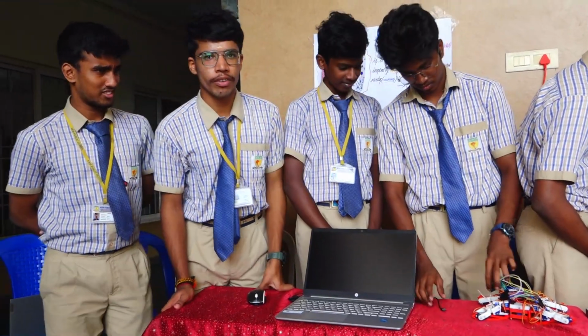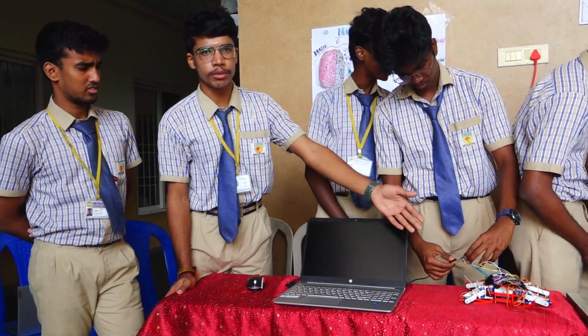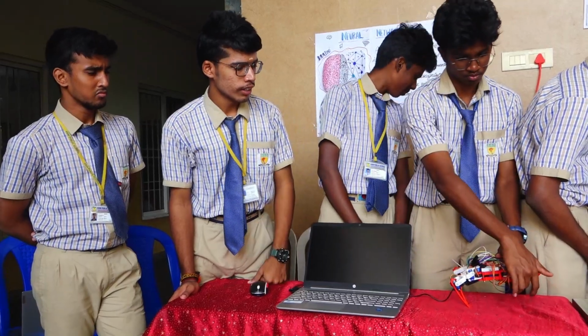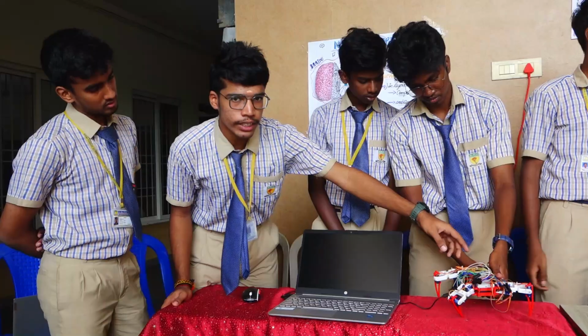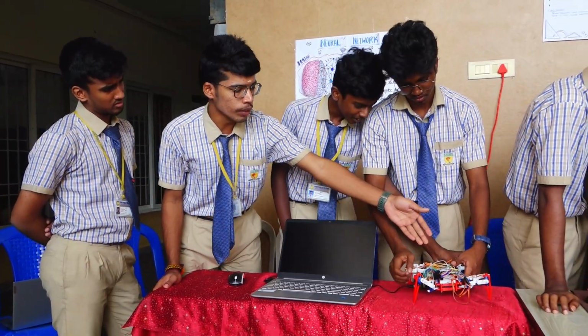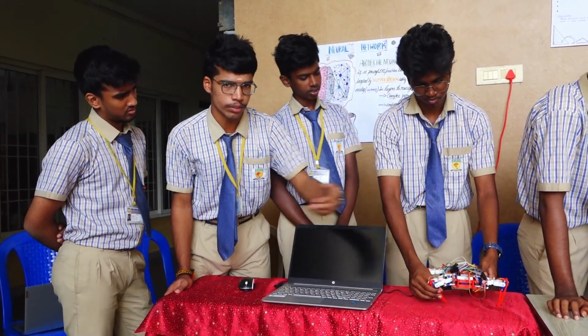So good evening to everyone. This is a robot. We call it a Spyro robot. This robot is inspired by natural spiders and it walks just like natural spiders. It has 4 legs through which it can balance itself, and in the center it has a microcontroller through which it can move, change its position and change its posture.